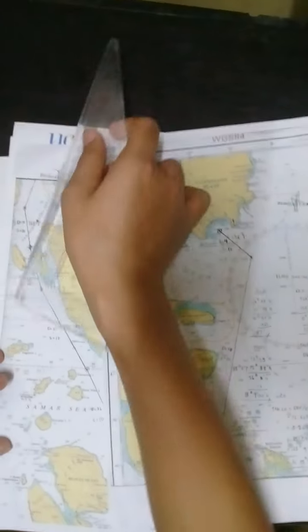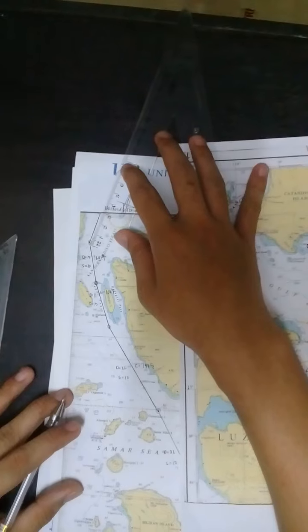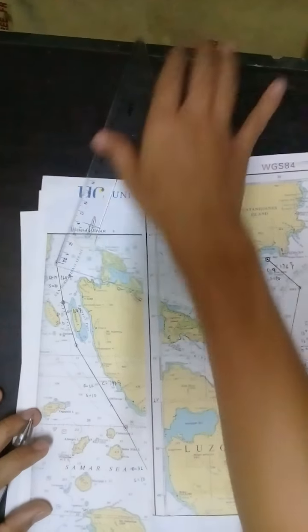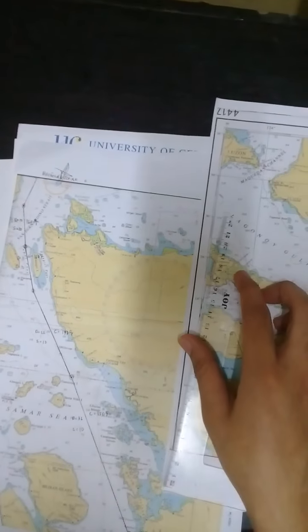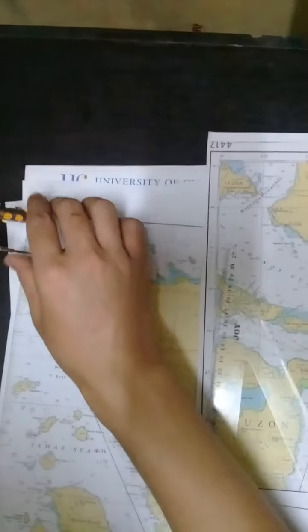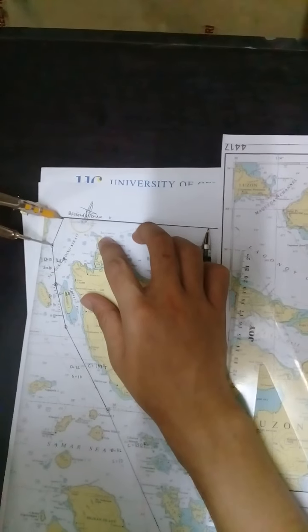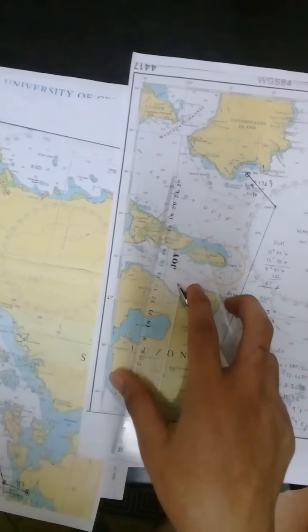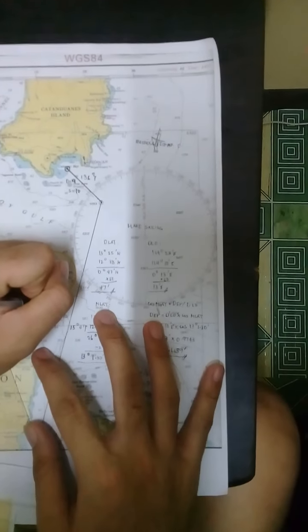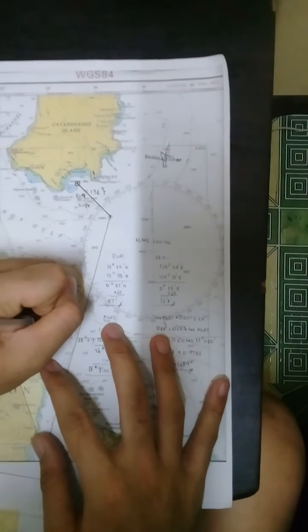And then the second one is, okay, now we can use this. So 8, so 40 plus 8 is 48. So 48 nautical miles and the speed of 10 knots.